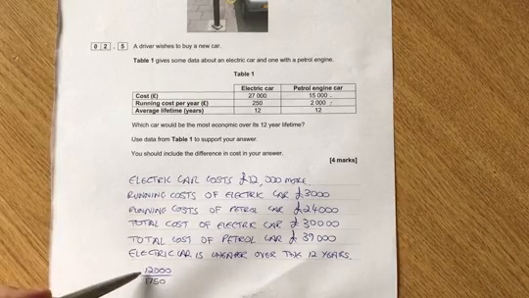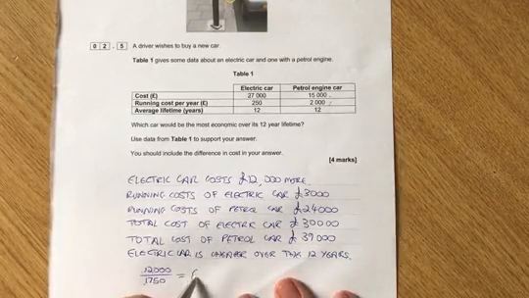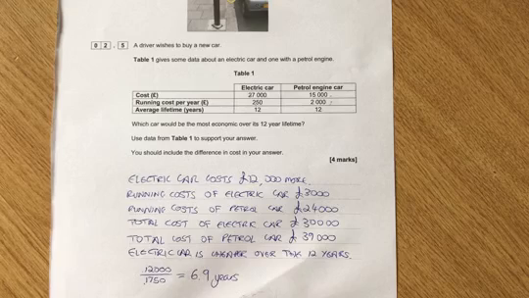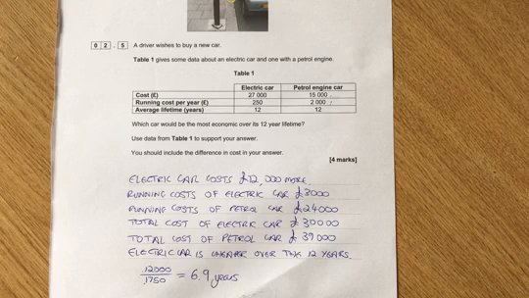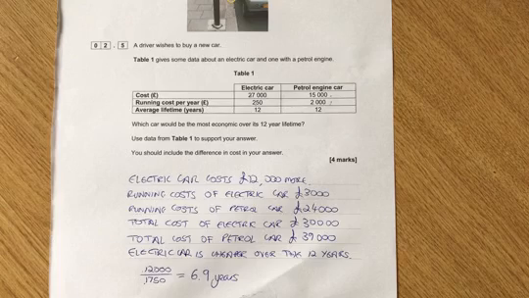So if you divide 12,000 divided by the £1,750, it's going to take 6.9 years to get your money back through the savings. After that time, the electric car is essentially far cheaper, making more profit than the petrol car would, and hence that's where the £9,000 comes from. All of this should get you 4 marks.